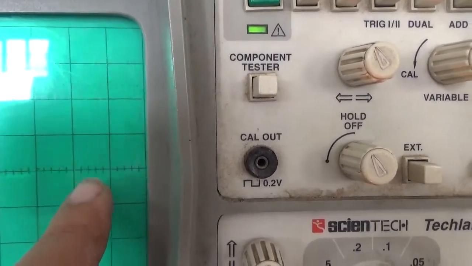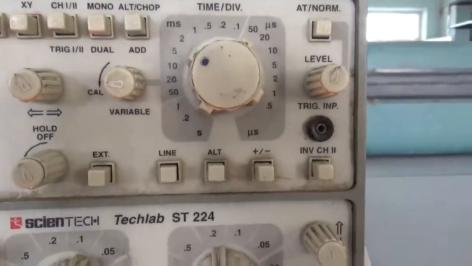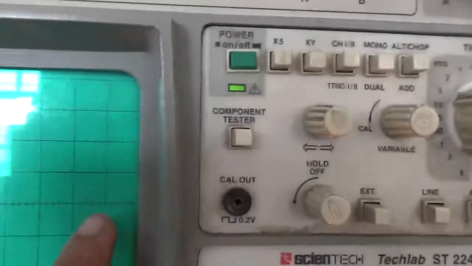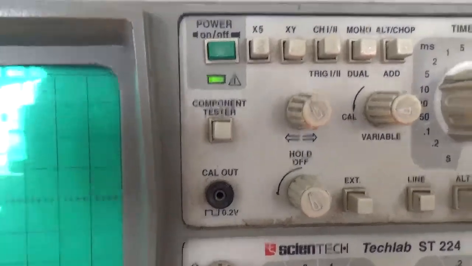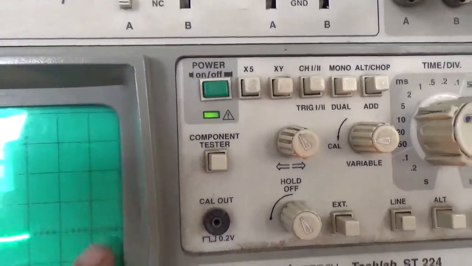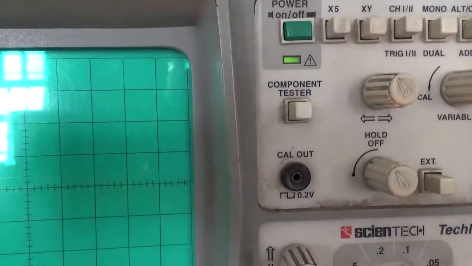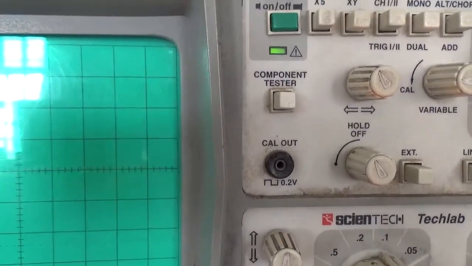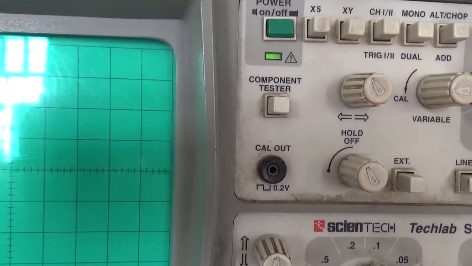This is how you measure the firing angle, in 2 divisions with the time scale at 5 milliseconds. Whatever the duration for which the output voltage shows 0 is going to be your alpha. Now I am setting alpha to 90 degrees.